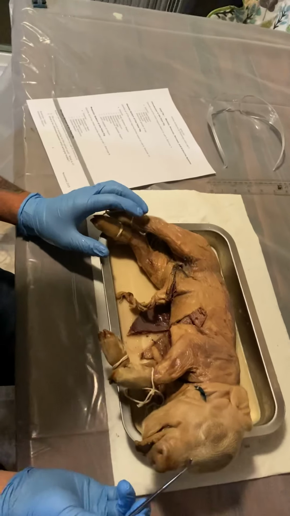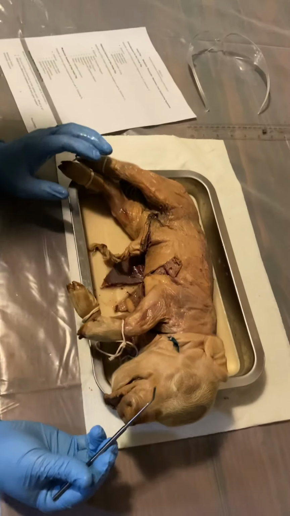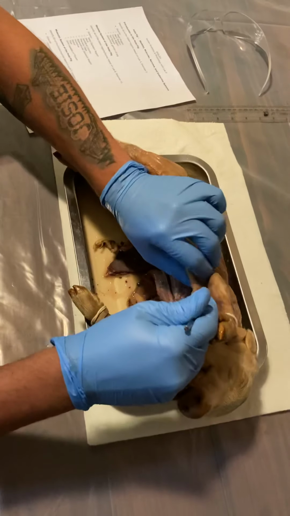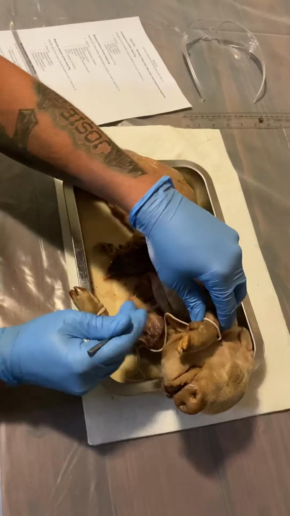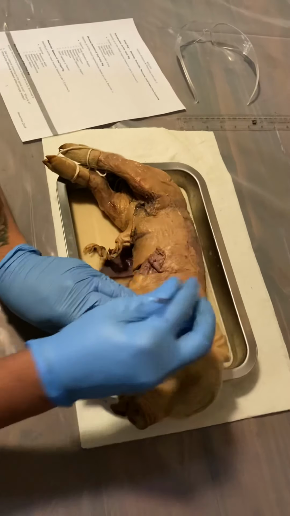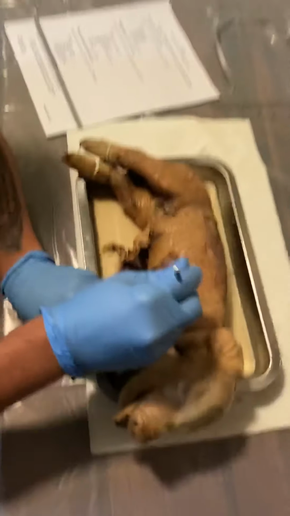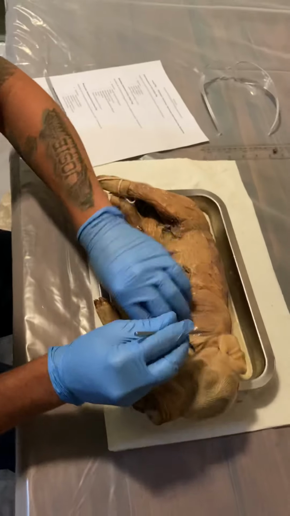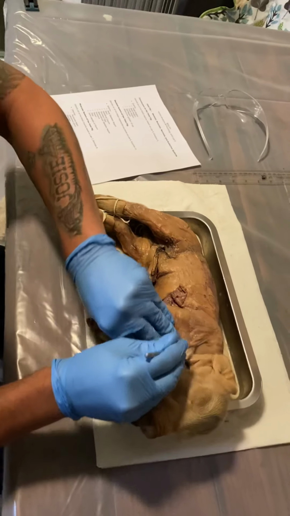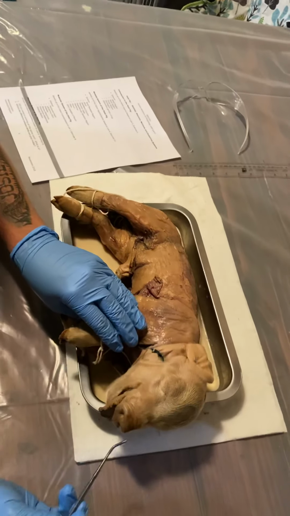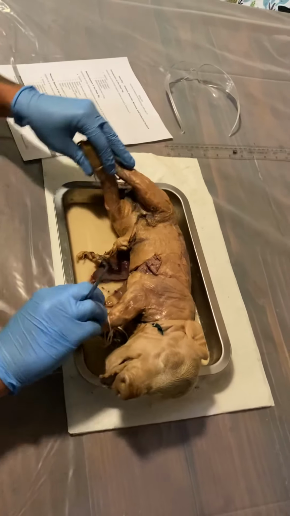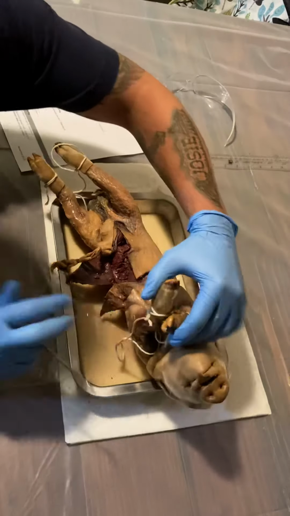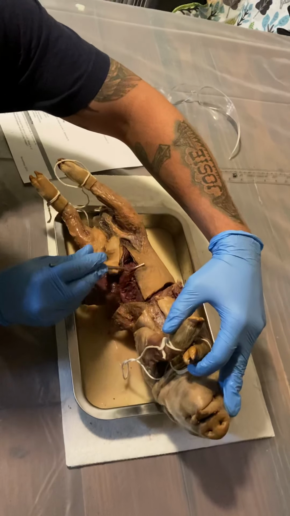Next, moving to the muscular system, we have the pectoralis major, right here. Latissimus dorsi along the back. The deltoids would be the shoulder area right here. Your rectus abdominis is in the front. Right in there.